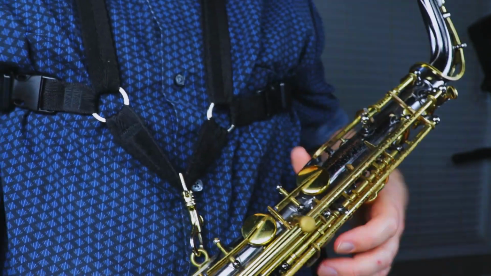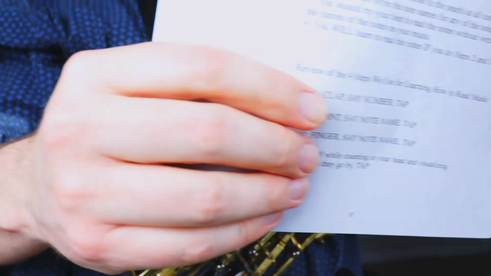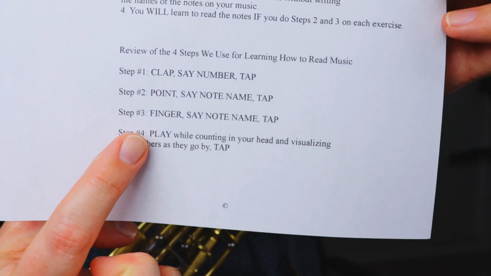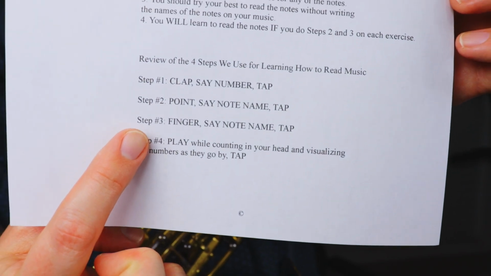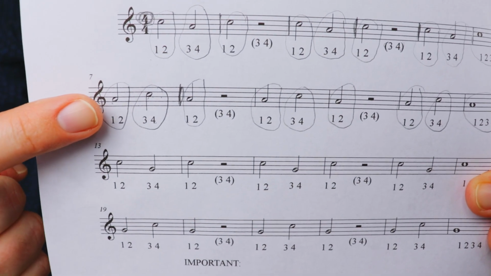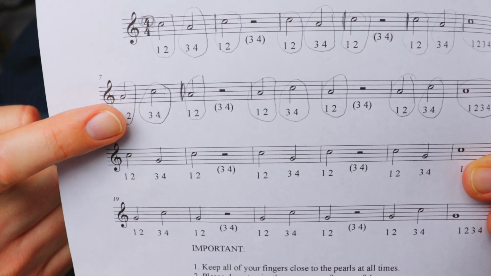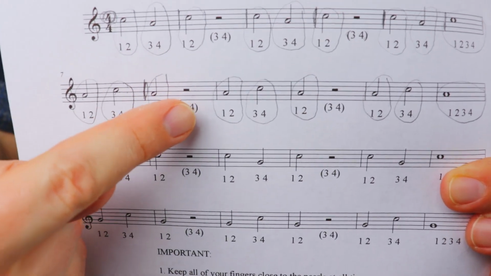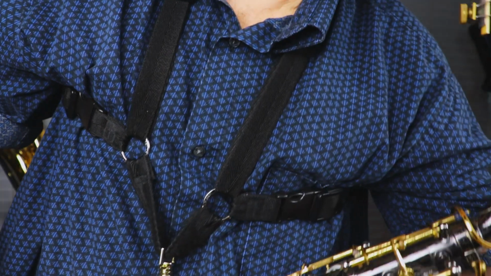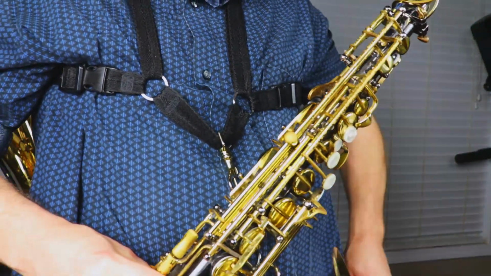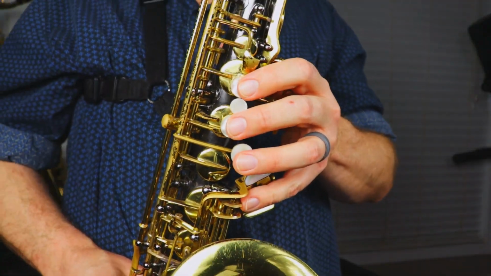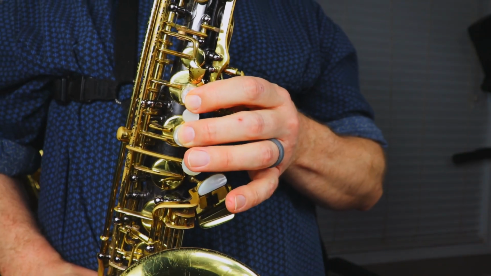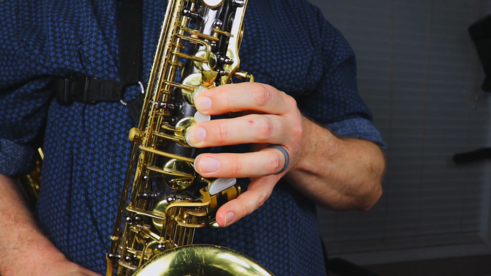Okay, we're going to do step 4. Step 4, right here. Play while counting in our head, and imagining the counts. So we're going to play this line, and as we play the line, we're going to think 1, 2, 3, 4, 1, 2, 3, 4 in our head as we're playing, okay? So again, you can play along with me here, or you can watch me and then pause the video and then play it yourself. All right, here we go. Second line starting in measure 7. 1, 2, ready.